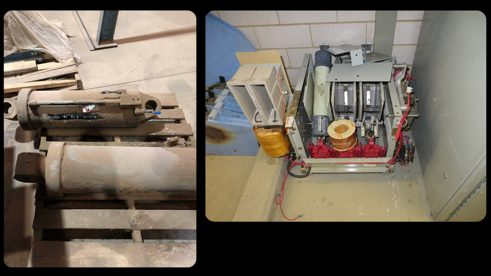Another one I see a lot is electrical equipment sitting out in the switchgear or in the open, getting dust on it. So this breaker is probably not going to be in that good of a shape if there's a lot of dust on it when you try to use it.